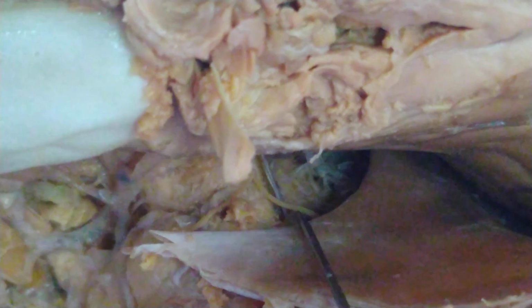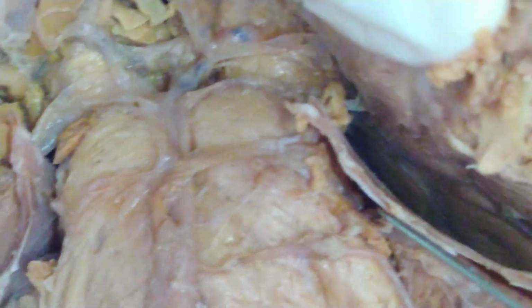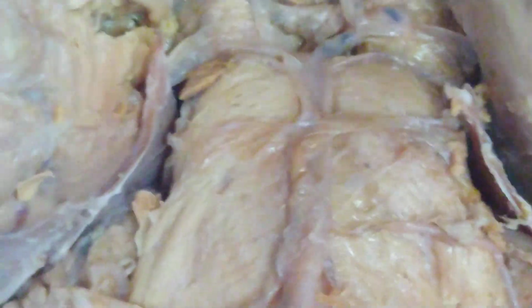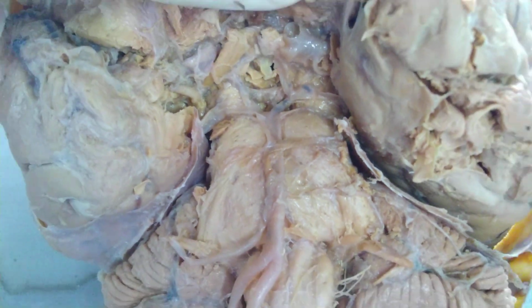This is the trochlear nerve, or the fourth cranial nerve, which controls one extraocular muscle, which is the superior oblique muscle of the eyeball. The other vessels will be described or discussed in a separate video.